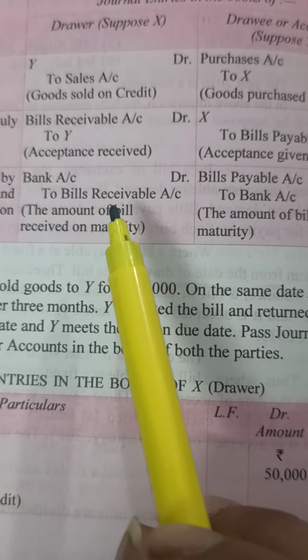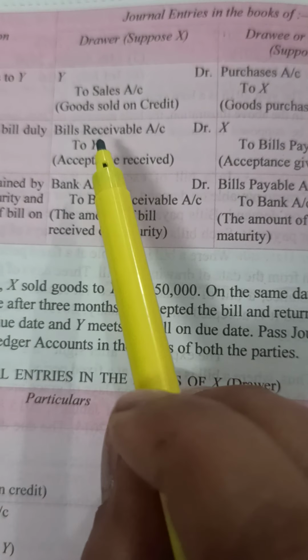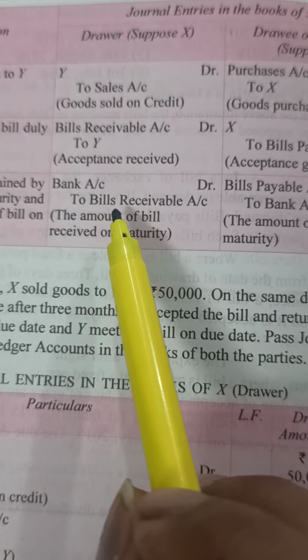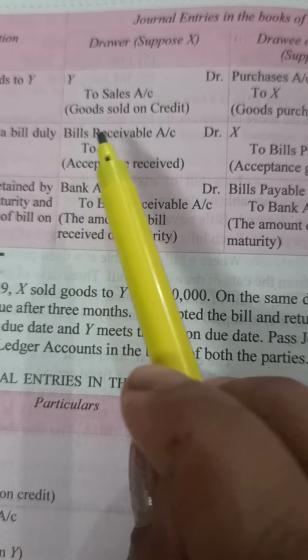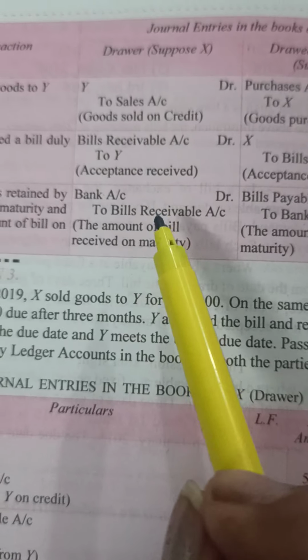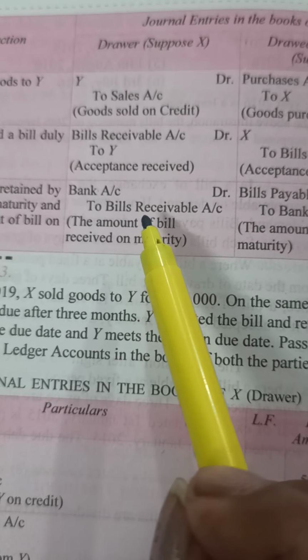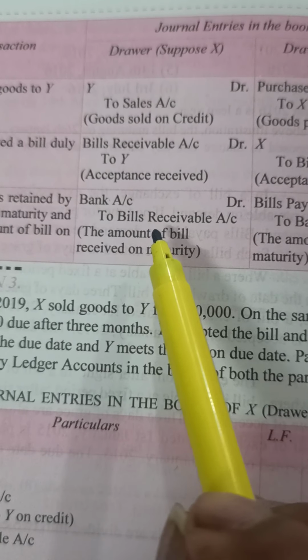I told you BR is an asset and assets always have a debit balance. See here, assets are always debited. This is the only circumstance when the bill is being paid. When the bill is being paid, the bill that was accepted, that was an asset here, is cancelled. Cancellation of a bill will always have a reverse treatment. So whatever BR was debited here will be credited here.